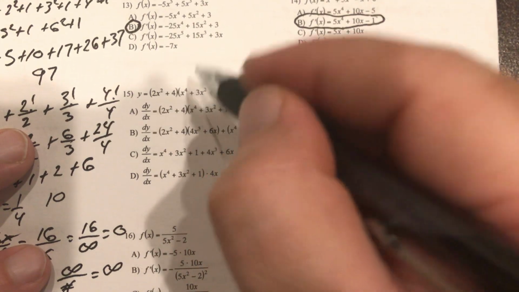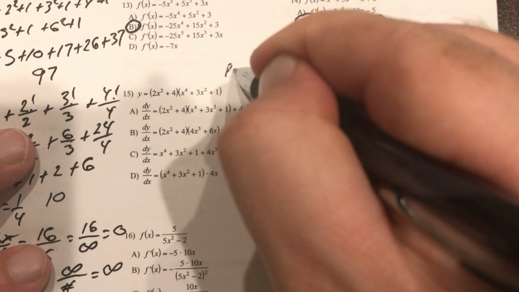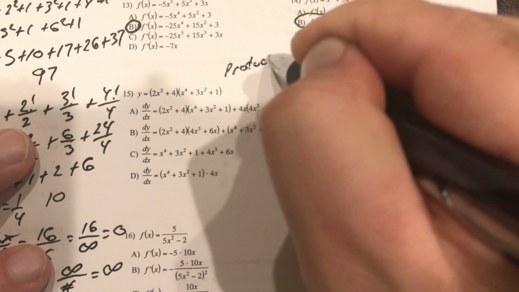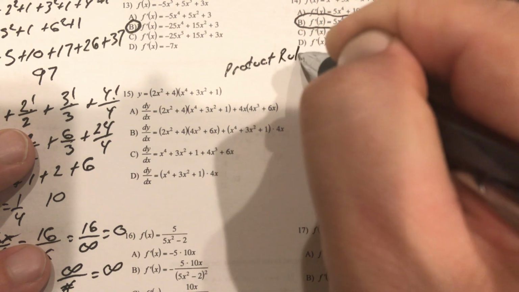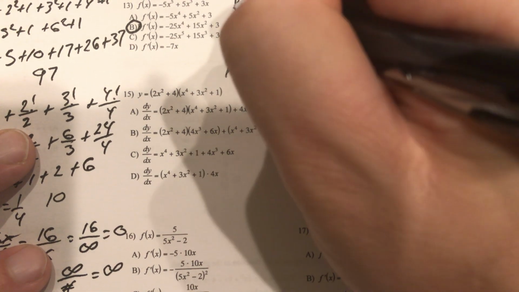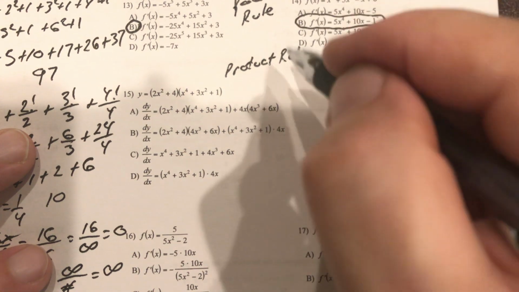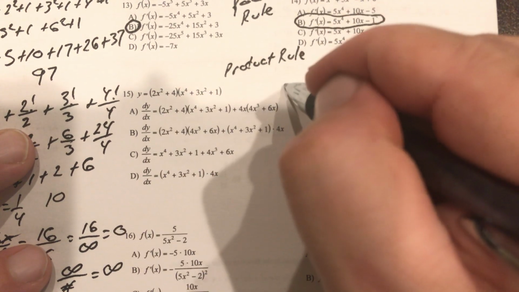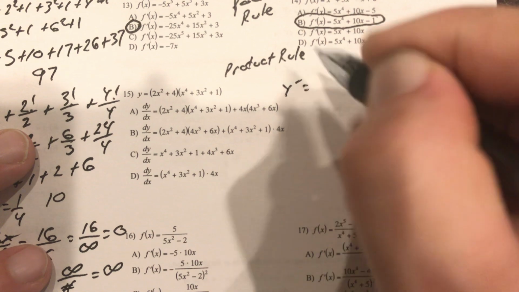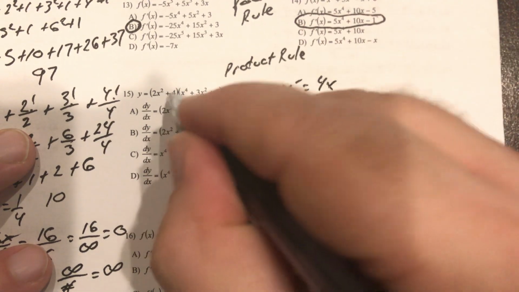Alright, we got two expressions getting multiplied, so this is the product rule. Alright, so we take the derivative of the front. So y prime equals, the derivative of the front is 4x, and 4 becomes nothing.